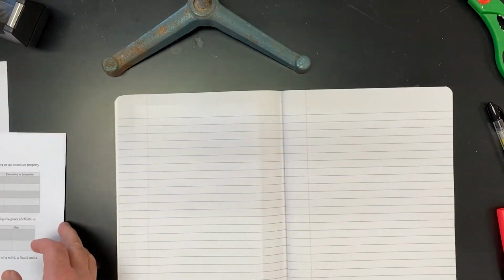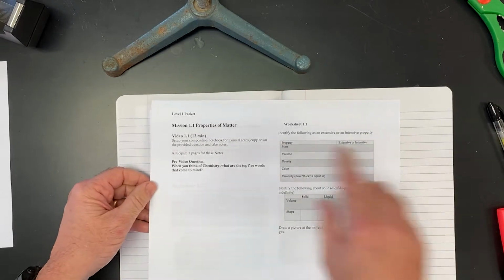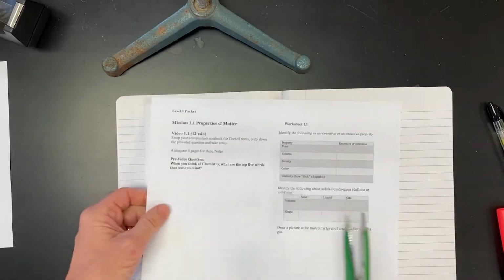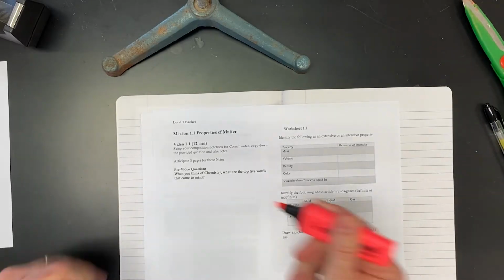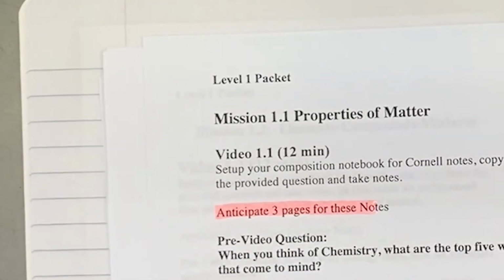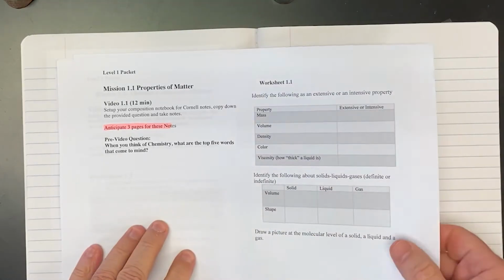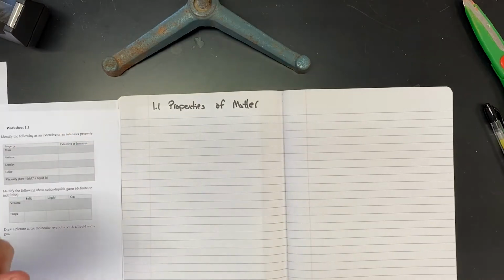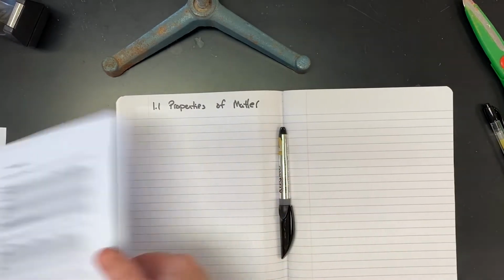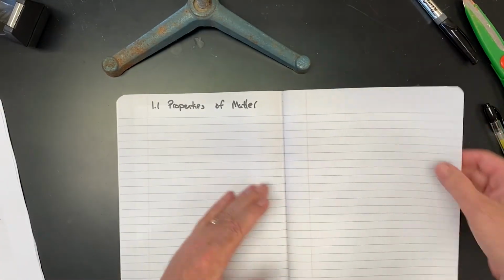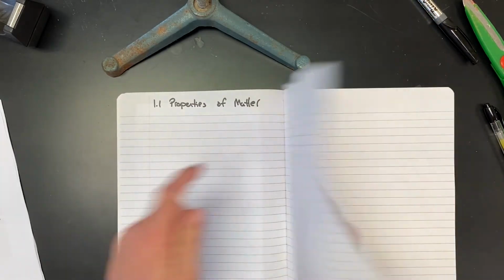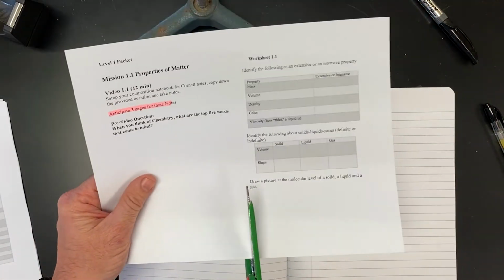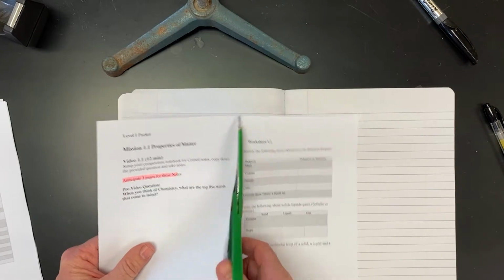And then what you're going to do is, if you take a look at 1.1, it's important to note here, I don't know if you can see this, but it says anticipate 3 pages for these notes. So what I'm going to do is write 1.1 properties of matter. And it says to leave 3 pages. So I'm just going to leave 3 pages. In class, we're going to learn more about how I want you to take notes. So 1, 2, 3. And then there's the worksheet. So we're going to cut that out. That's why this is in this format.